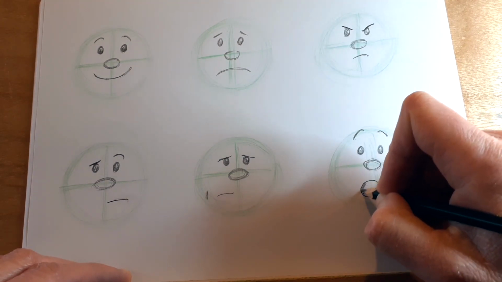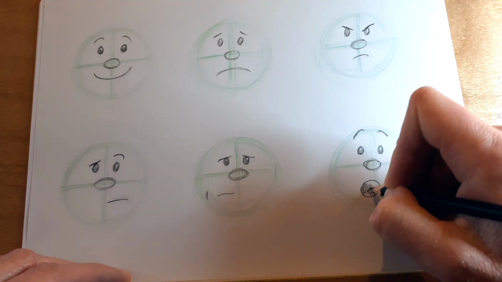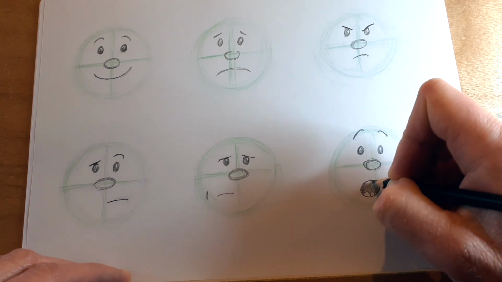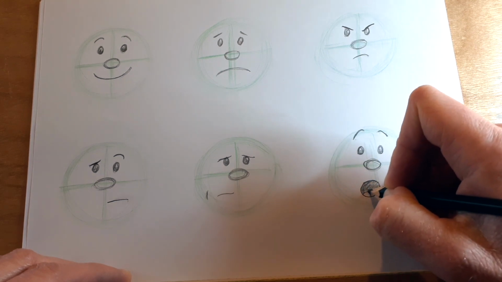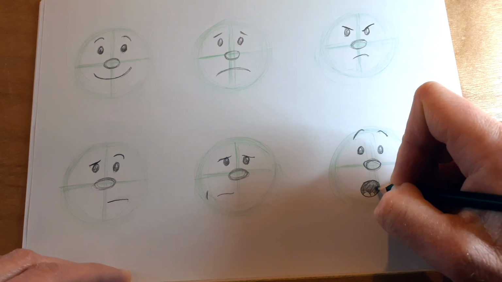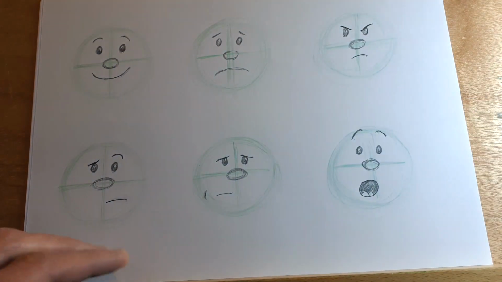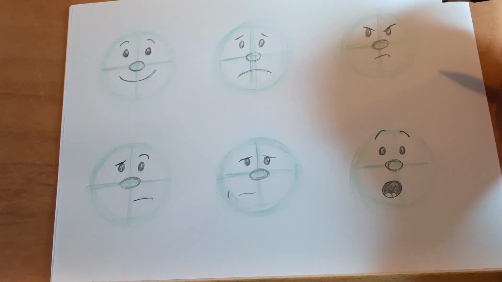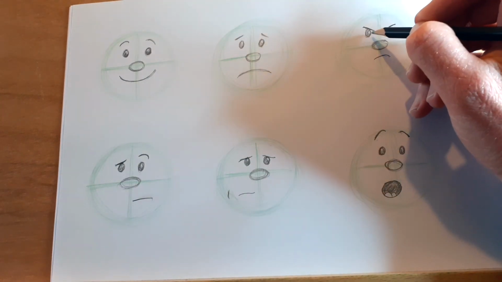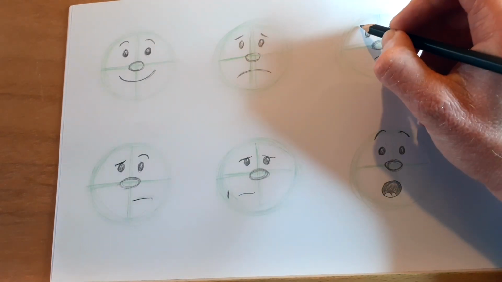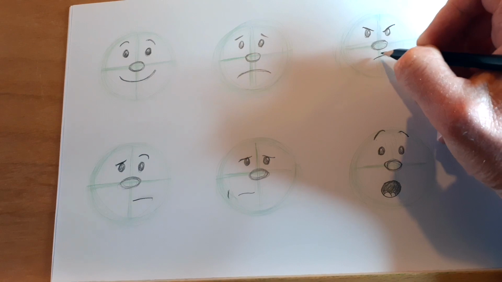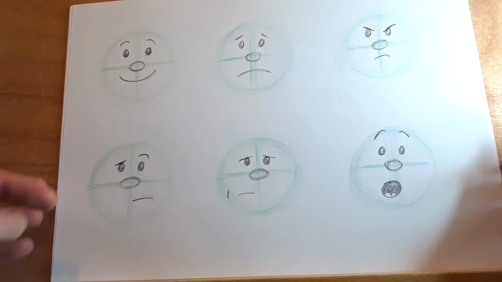And then we'll do those two semicircles that are overlapping, and there'll be our tongue. We'll just colour that in roughly. So there we have it. What we're doing here is we're not using much of the eye, but we are using a lot of the eyebrows and a lot of the mouth. So this is an ideal, simple way to start.